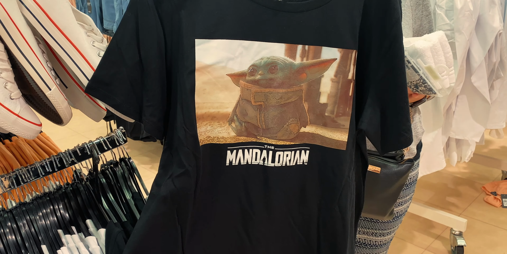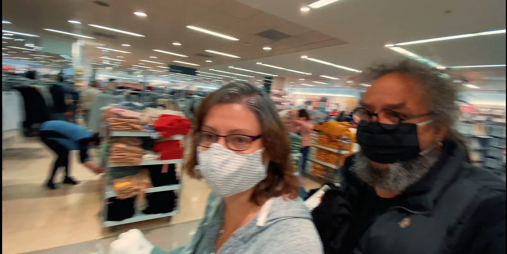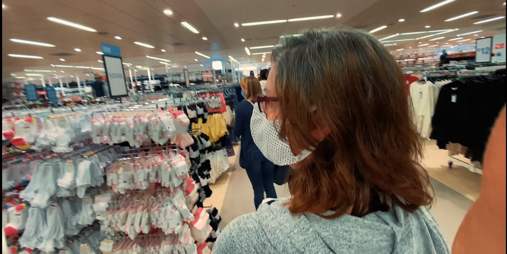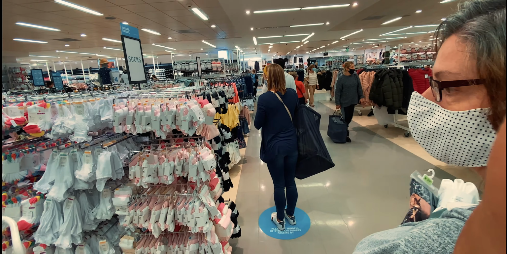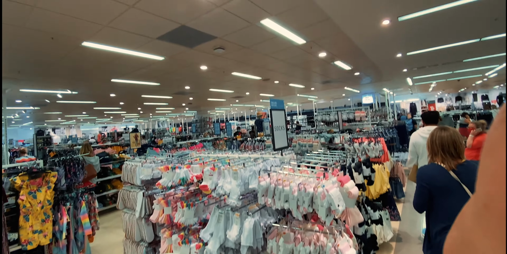How large is it? That's a large. Very busy, yeah. Look at this little line we're in. And the cashiers are way over there somewhere.